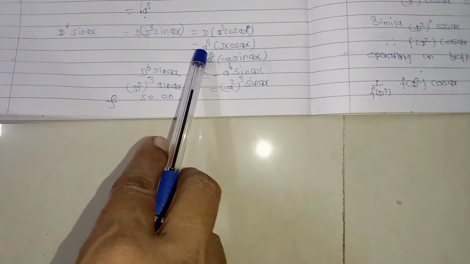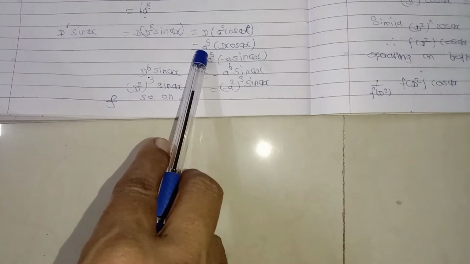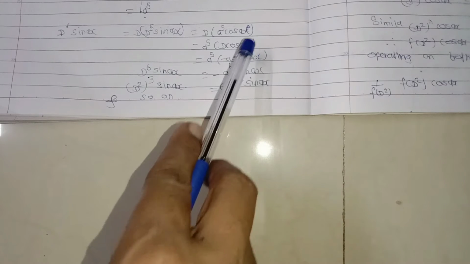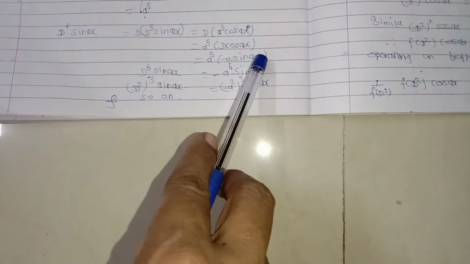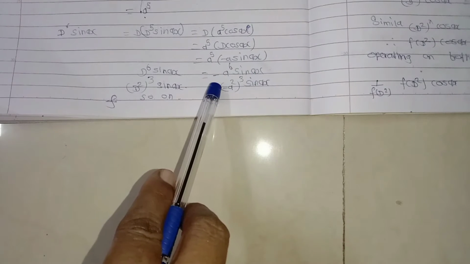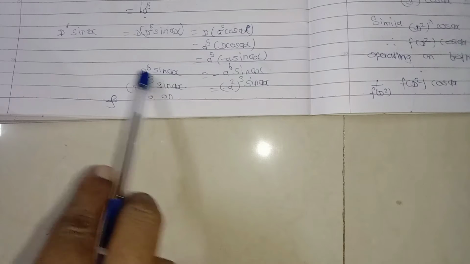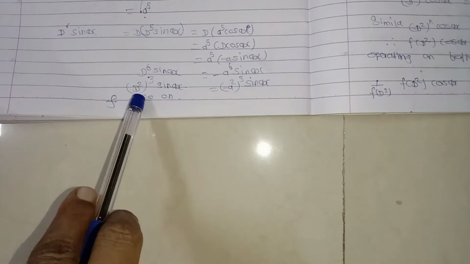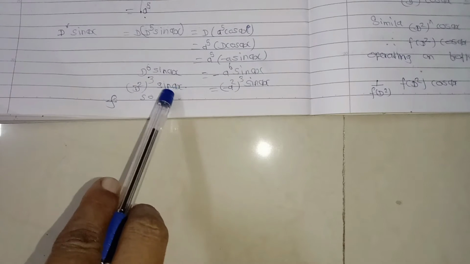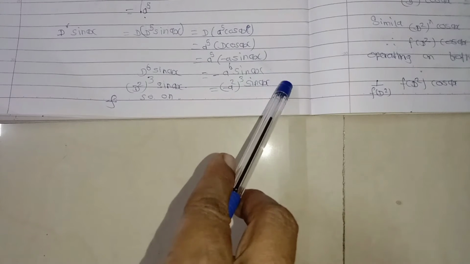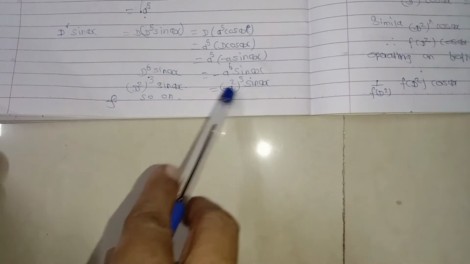A raised to 5 is a constant taken outside, into D of cos(ax), and D of cos(ax) is minus a sin(ax). So we get minus a raised to 6 sin(ax), and this can be written as (D squared) cubed sin(ax) equals (minus a squared) cubed sin(ax), and so on.